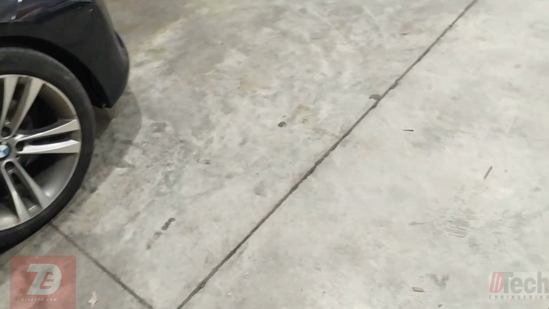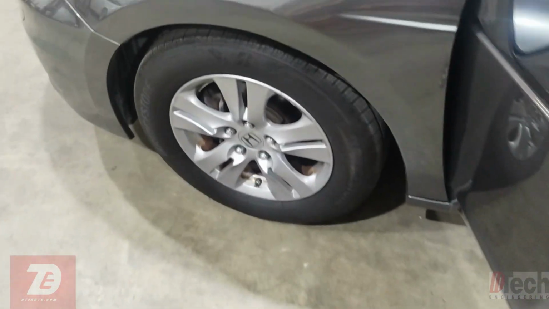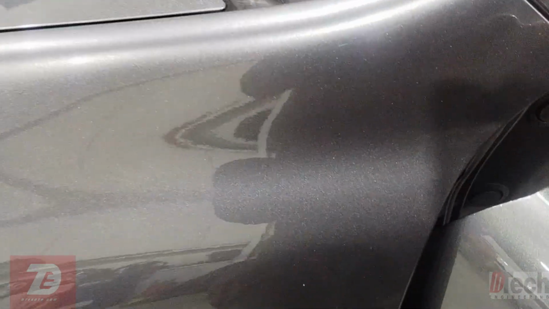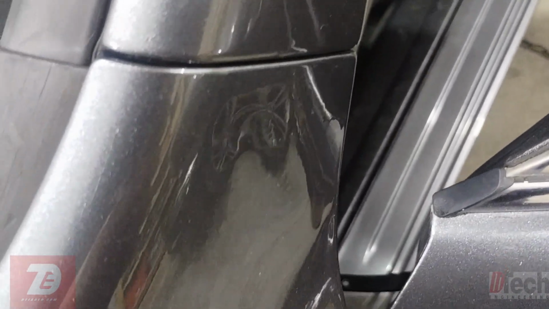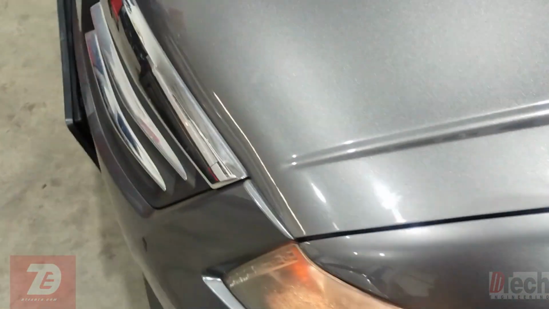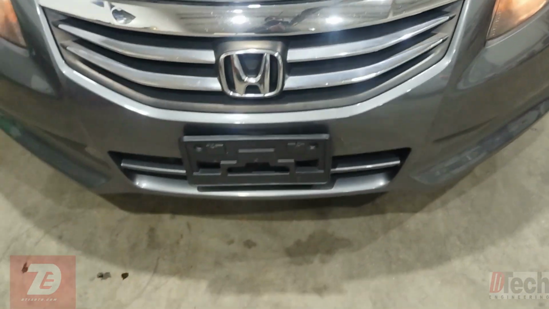And just to quickly show you, and I don't know if you'll be able to tell, but there's been paint work. This looks like it's been in an accident.